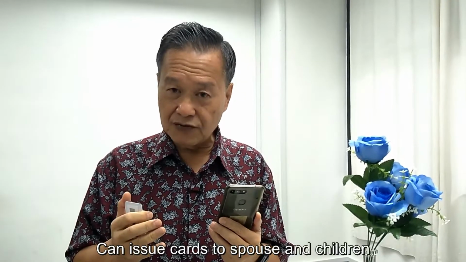Now, this is registered in the server. Now, you can also ask the outlet, can I have 3 more cards? Because you want to give it to your spouse and your 2 children. And yes, the outlet will issue the cards to your family in the same way.